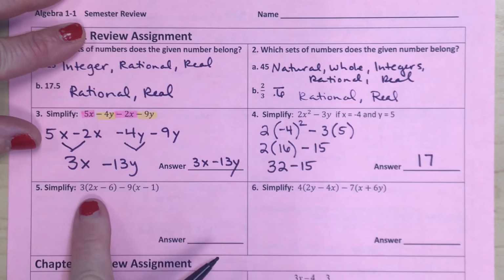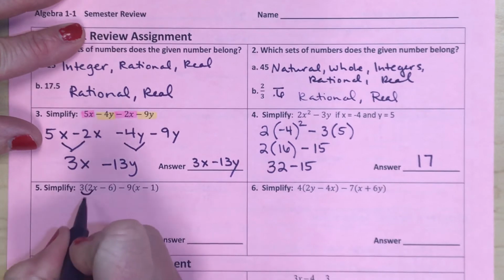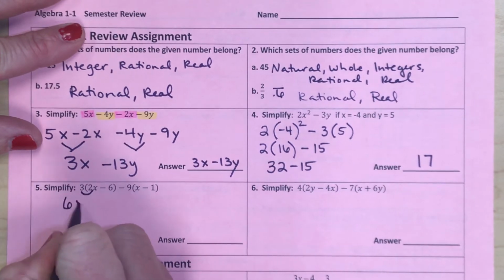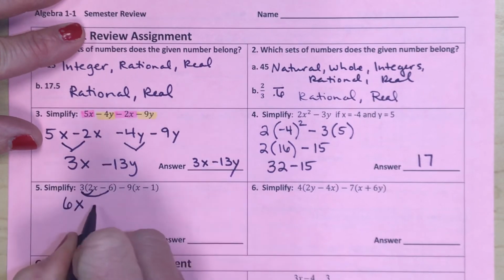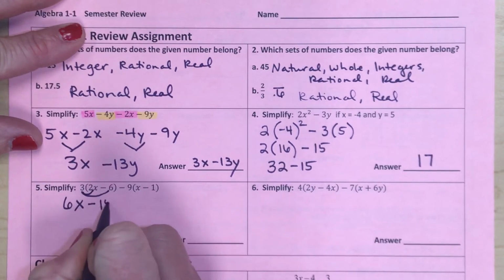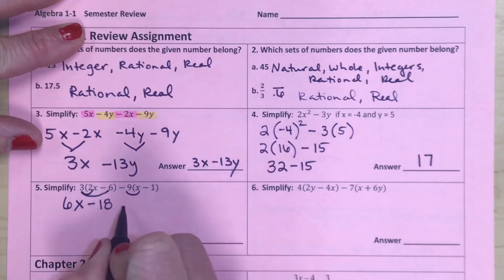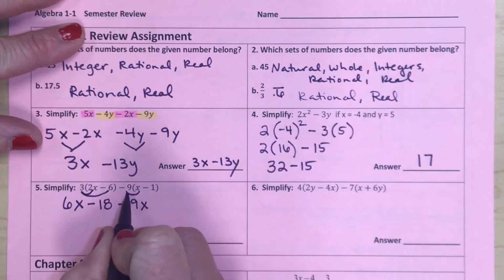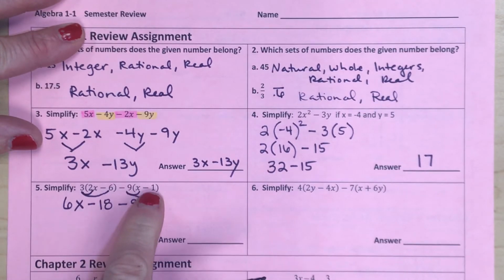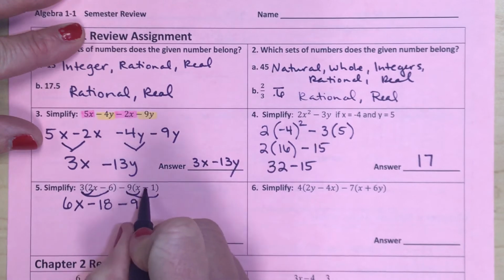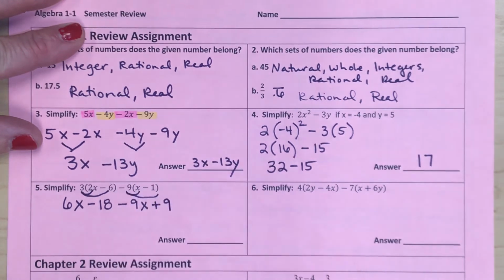For number 5, we're going to do the distributive property and then also combine like terms. I'm going to start by distributing my 3 to my 2x to get 6x, my 3 to my minus 6, or minus 18 then. I'm also going to distribute my minus 9, so minus 9x here, and distribute my minus 9 to my minus 1. Well, a negative times a negative is a positive, and that's going to make 9.